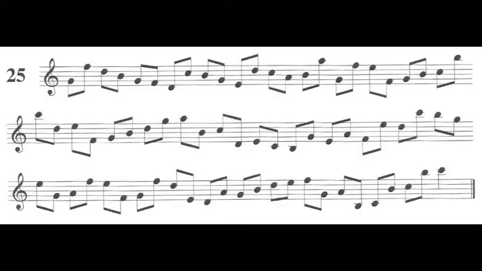Alright, let's go ahead and look at the next one, number 25. This one concentrates mostly on sevenths. And this one might also be difficult to find some groupings, but just do your best. Go ahead and write them in if you feel like it. If you don't, then don't. Let's go ahead and do this one. It looks like this. Okay, so I'll give you a count of 4 again. Here we go. 1, 2, 3, 4.